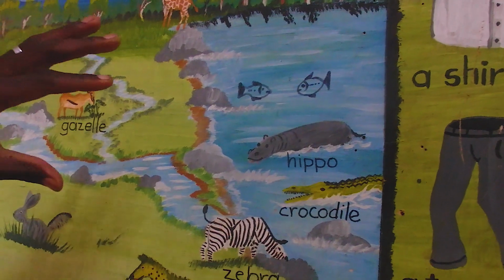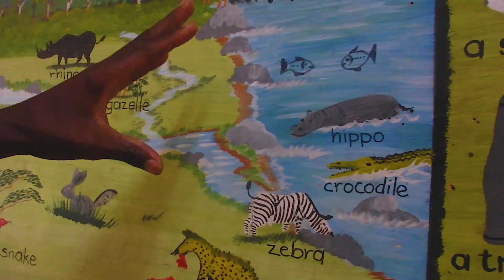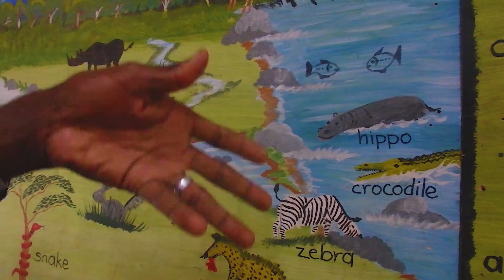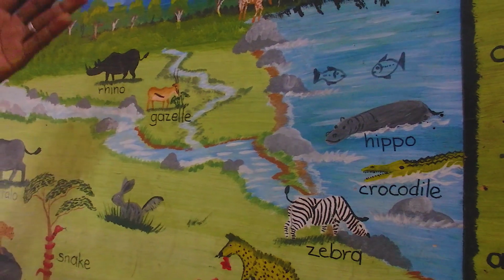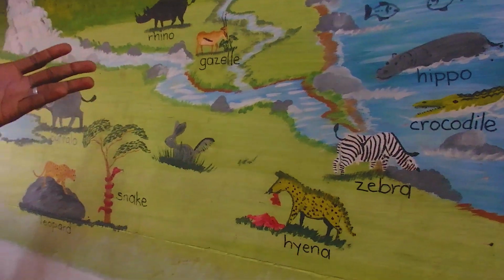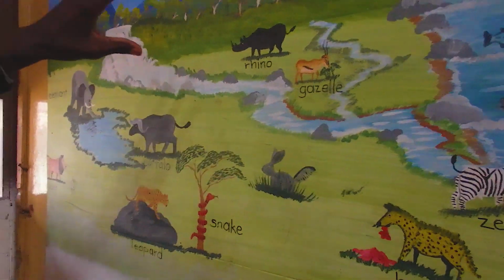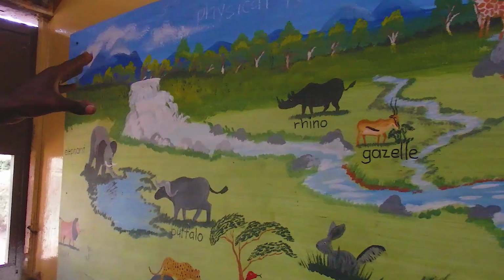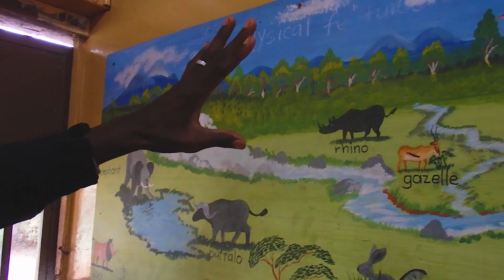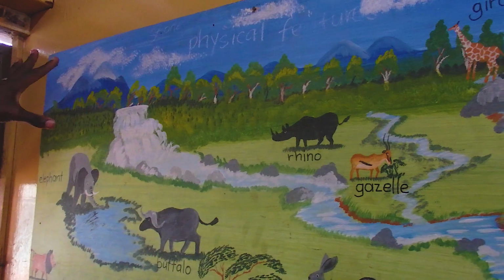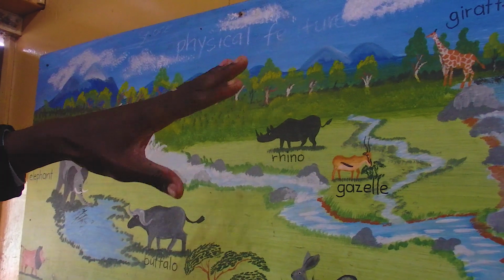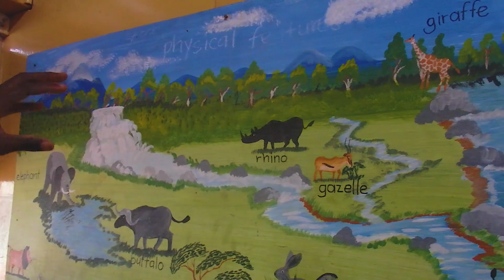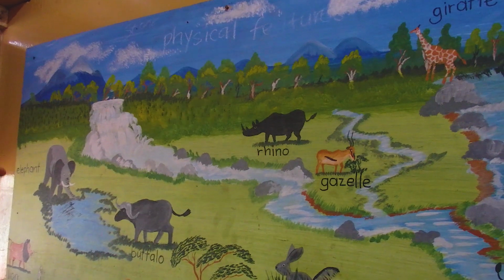So they can also learn the animals that stay in water and the animals that stay on the land. So more than that, they can even learn about the hills, they can learn about the mountain, they can learn about the forest, because those are physical features.